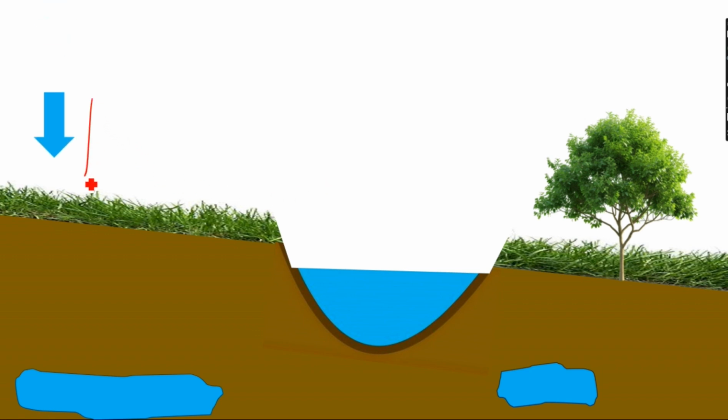So let us use this model to understand exactly what happens. We left it at the point where the water had just entered the earth's surface. Then we had surface runoff. Basically, we have water flowing into water bodies like a lake. This one here, we shall call surface storage.